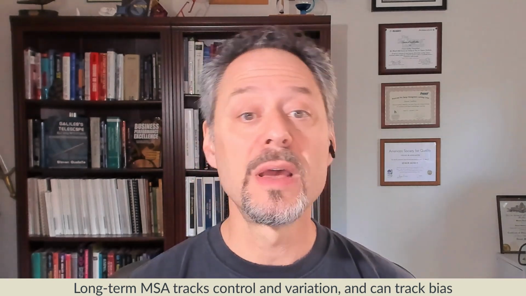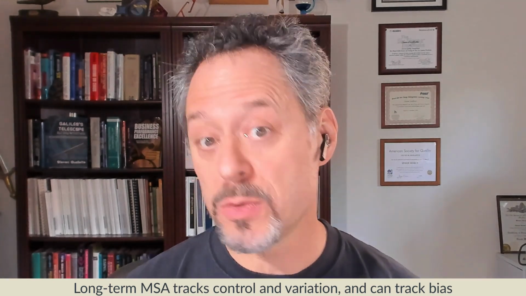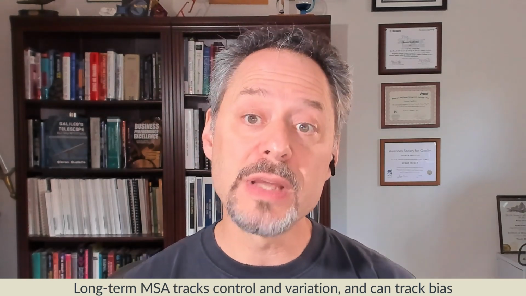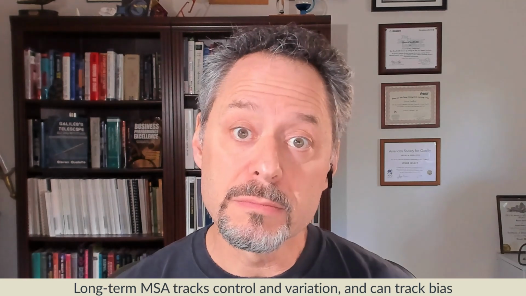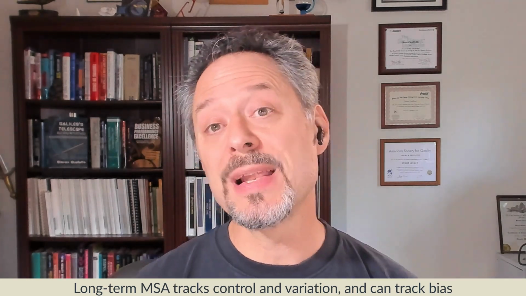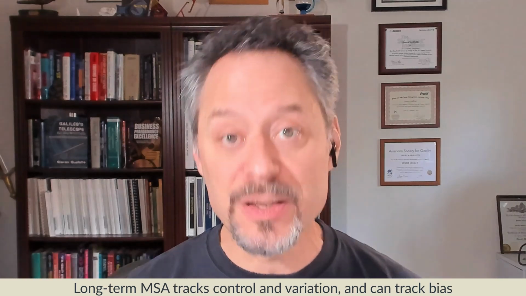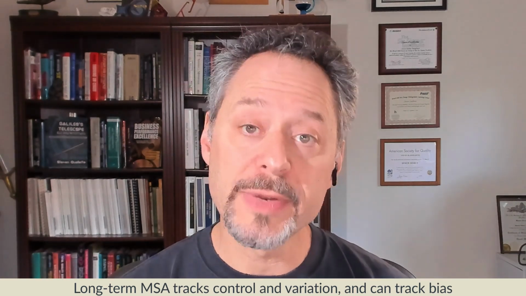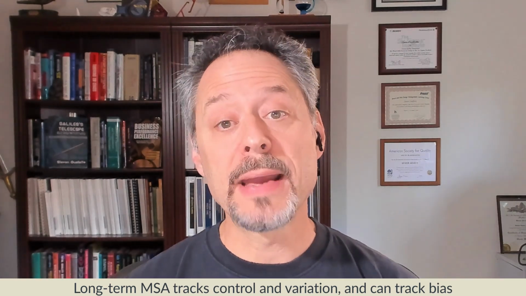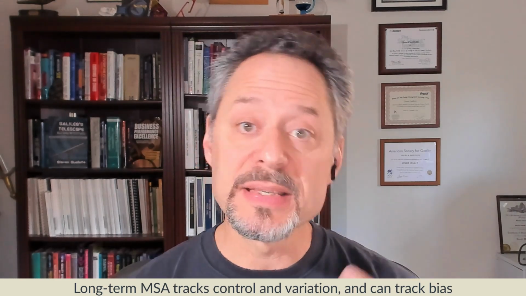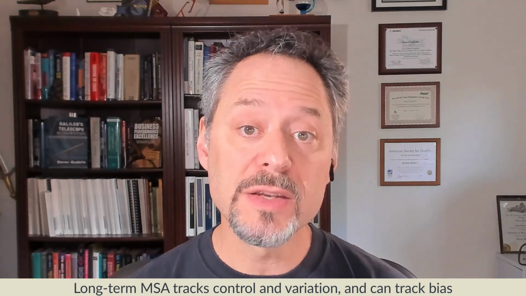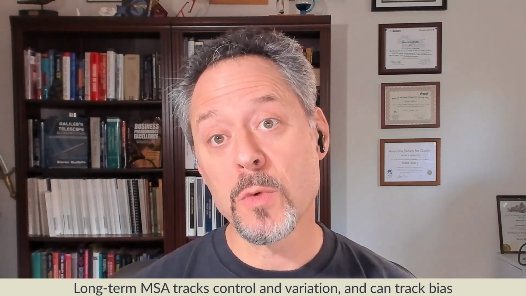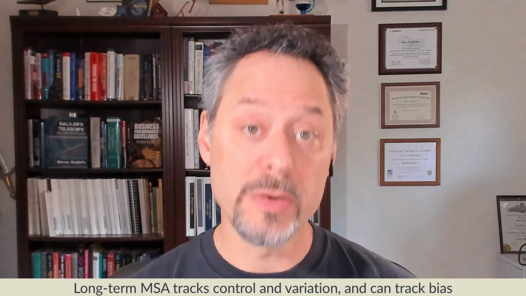drifts or changes. It also tracks variation with time, both the variation that you've experienced overall, and then from measurement device to measurement device, as well as any changes through the magnitude of what you're measuring, and that's called uniformity. It can also track bias and linearity. Bias is the difference from the true value. Linearity is the change in bias with magnitude if you know the true value for your test parts. Now, you may not know that, and you may have to assess that separately.